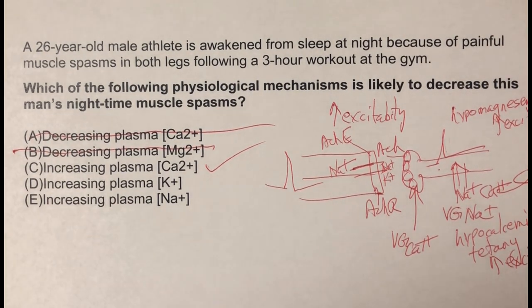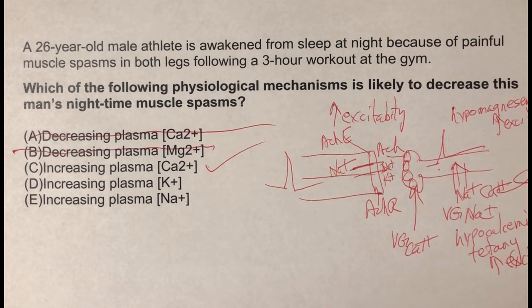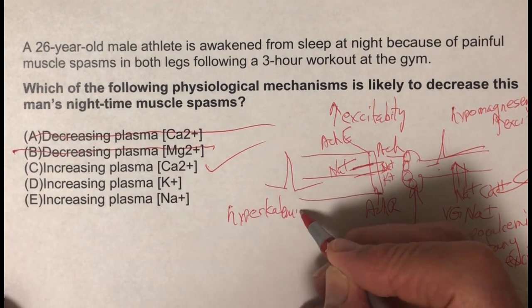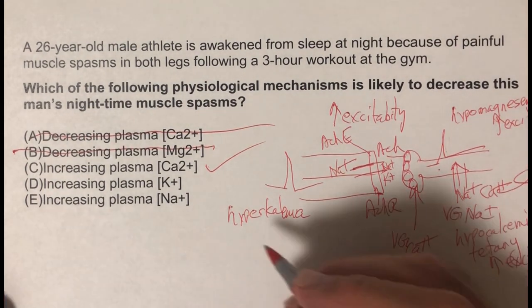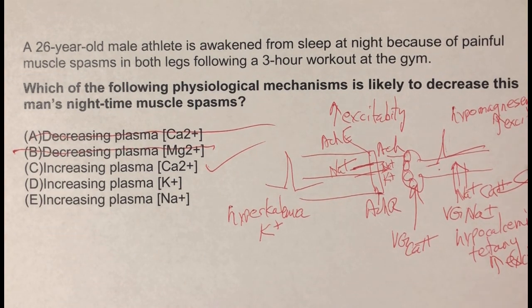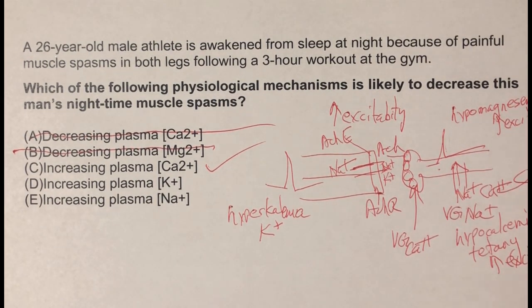We've already eliminated A and B. Can we eliminate D and E? Increasing plasma potassium produces a condition known as hyperkalemia that causes potassium to accumulate inside the motor neuron and inside the muscle too. If potassium, being a cation, a plus charge, accumulates inside, then we're going to have more action potentials, and it's going to make the muscle spasms worse.